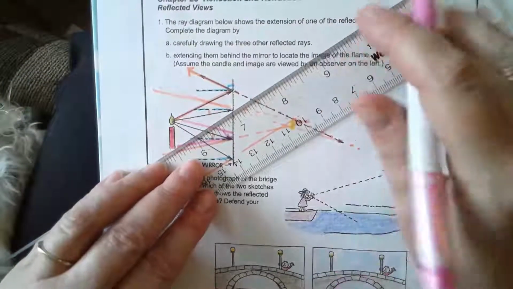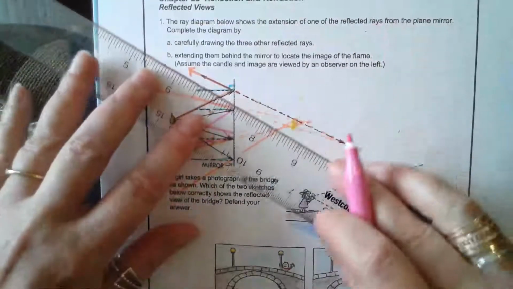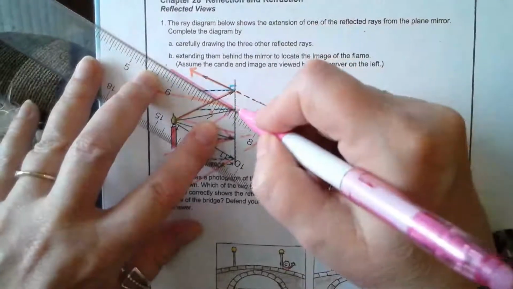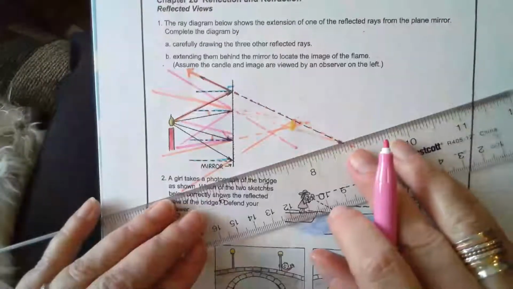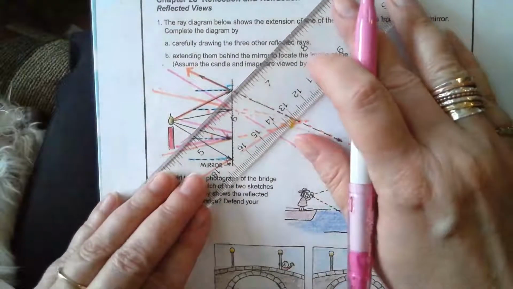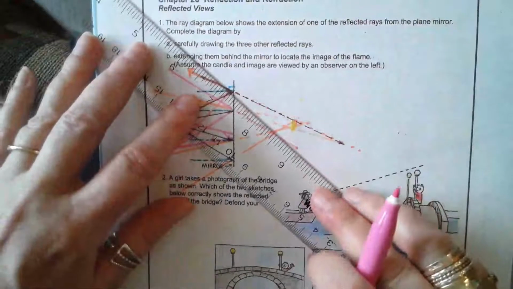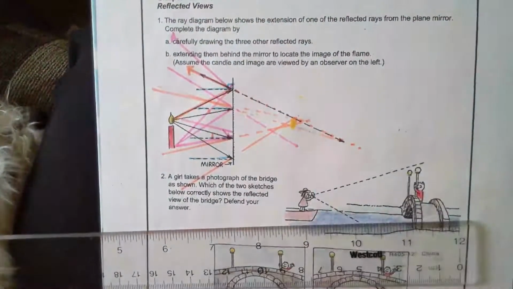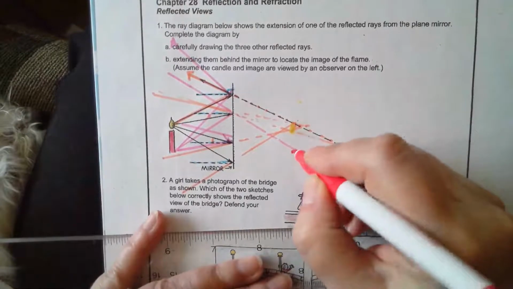And if I come here, I'm just taking advantage of the perpendiculars, then my reflected angle will be about like that. If I come here, my reflected angle will be about like that. And I'll see that the bottom of my candle here is here.